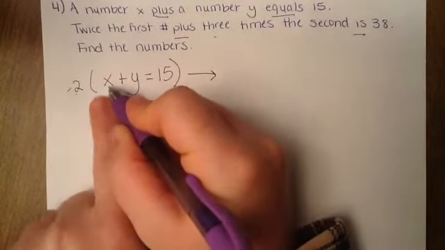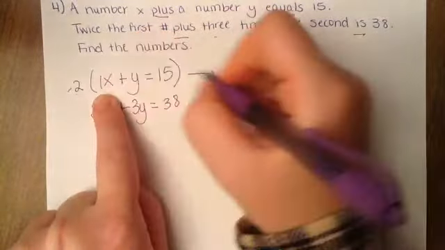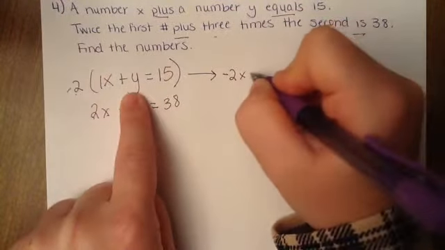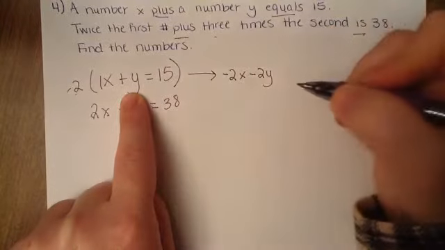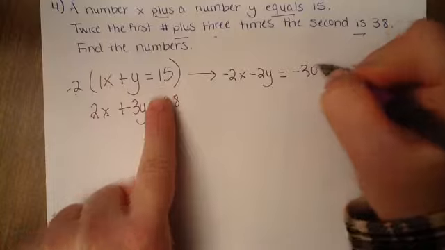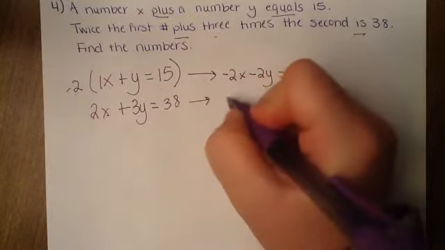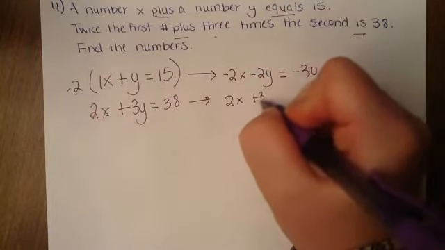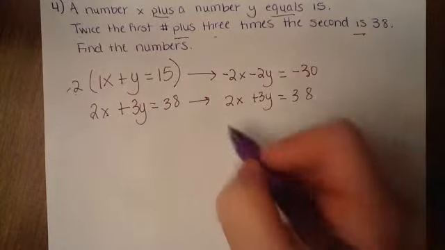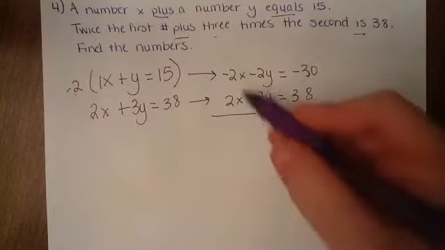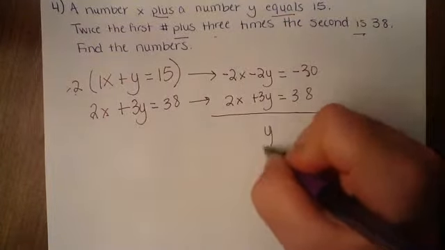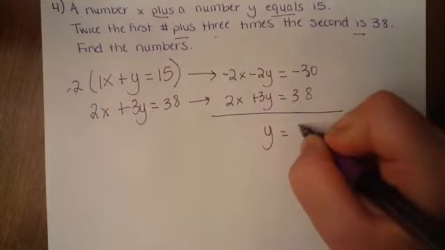Negative 2 times x, remember there's just a 1 there, so it becomes negative 2x. Negative 2 times y, negative 2y. And lastly, negative 30. This one does not need to change at all. There we have our opposites. These will cancel. Y's we will have 1y equals 8.